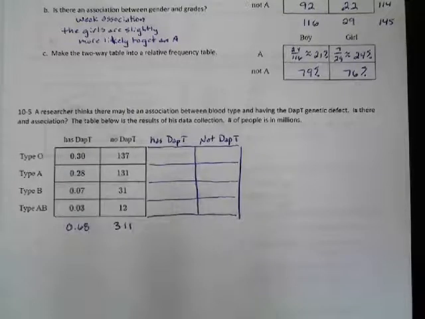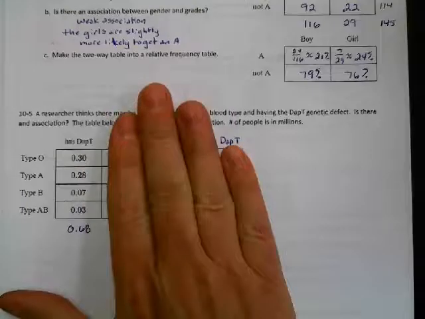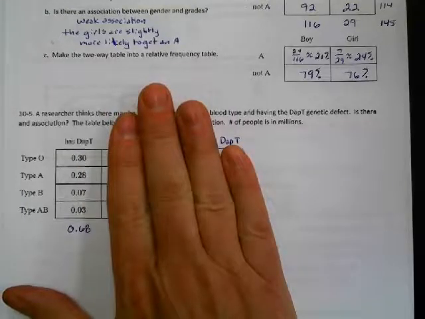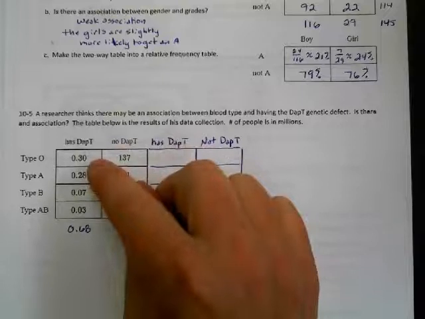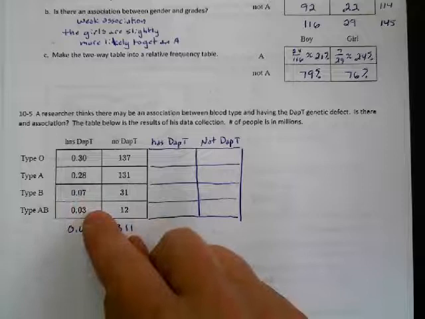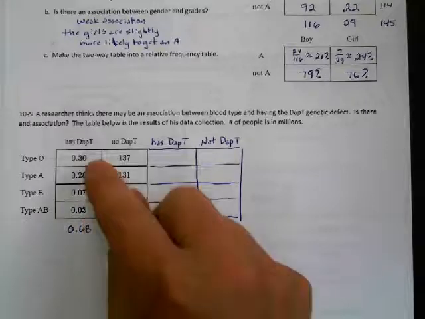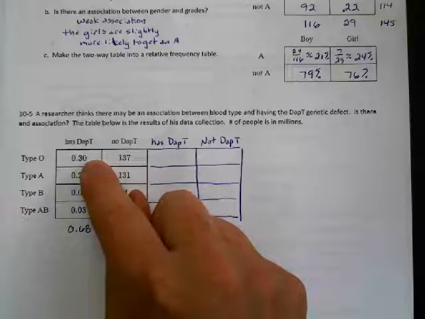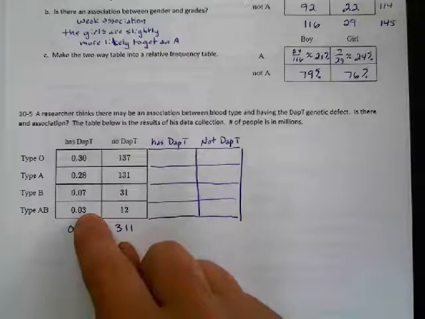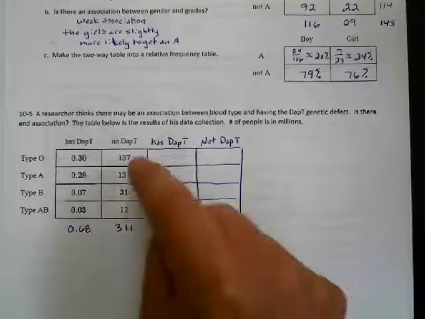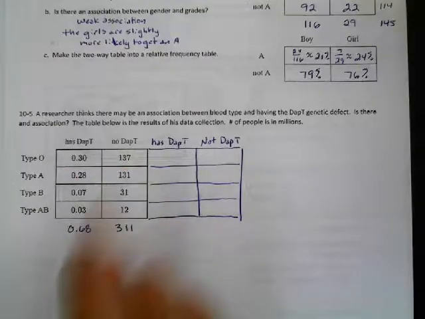Of the people, now let's look at this too. You're more likely to have type O blood. That's the most common blood type. You're less likely to have AB. So we can't say, oh, there's 300,000 people here who have the genetic defect with type O. That means they're more likely to have it than these 30,000 people over here. We can't say that because we can see here that there's definitely more people with type O blood than type B blood. That's why we can't just look at the raw numbers. We have to look at the percentages.